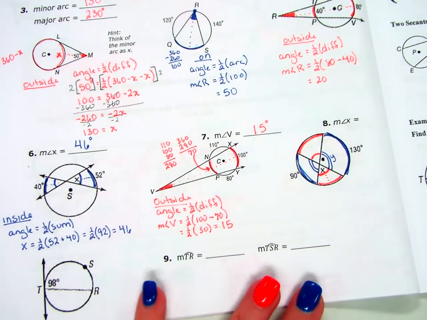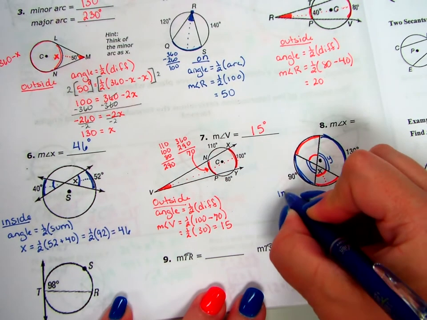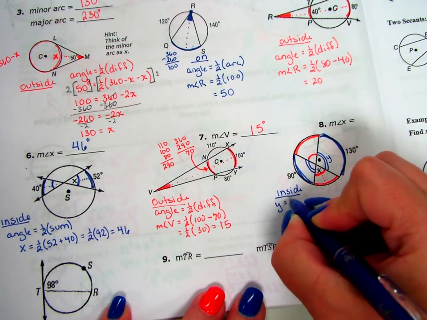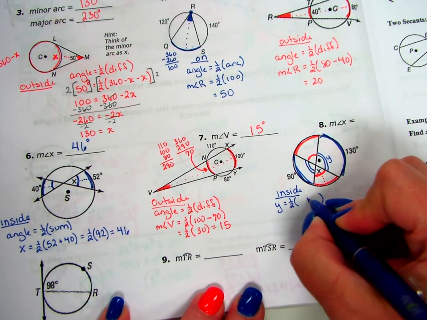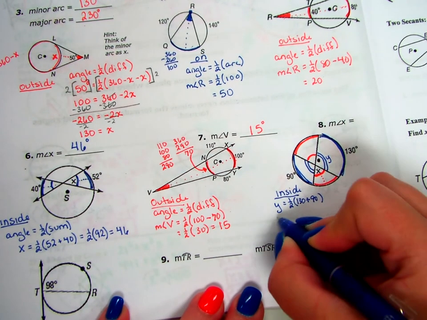If you want to give it a variable so you don't have to write it, you can give it a variable. I could call it y. Is it inside or outside or on the circle? It's inside. So that means that angle y is going to be 1/2 the sum or the difference? The sum of 130 and 90.